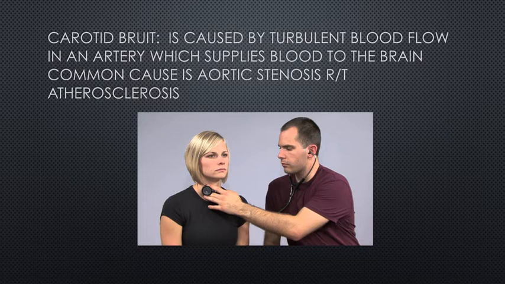And so a common reason why a patient would have a bruit would be because there's atherosclerotic buildup and/or stenosis, and that puts them at a higher risk for a stroke. So if you're auscultating the carotid arteries and you hear a bruit, you need to report this to the healthcare provider immediately because they're probably going to have surgery to get those blood vessels opened up.